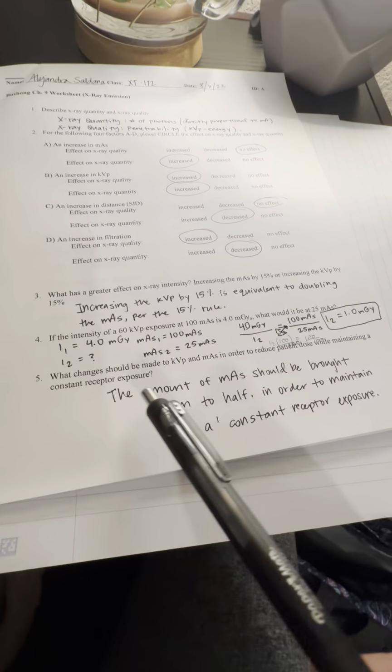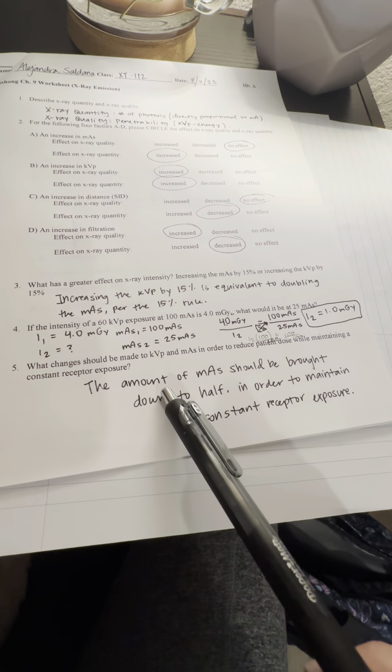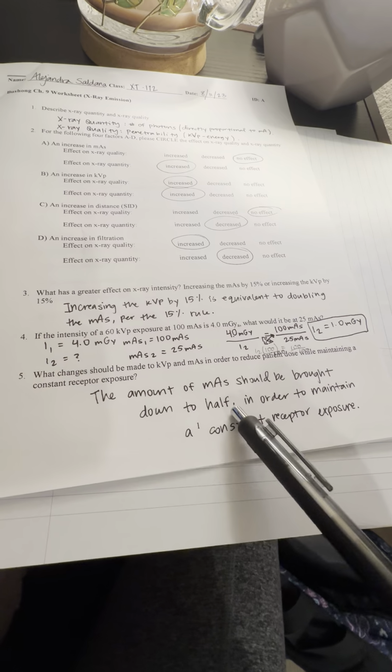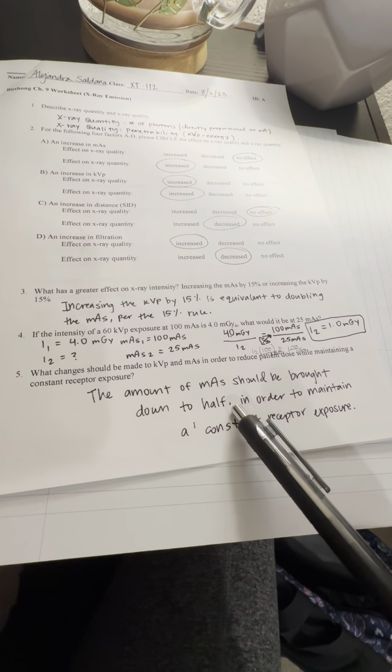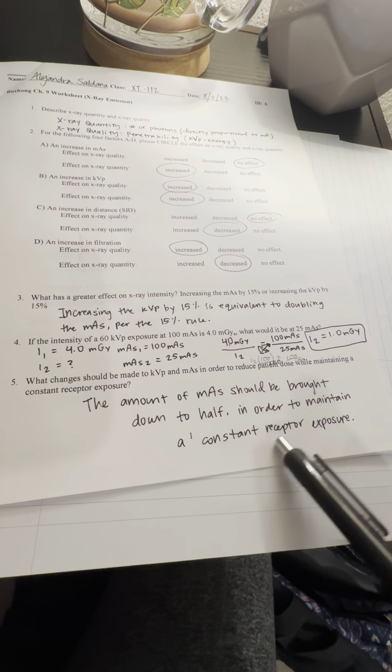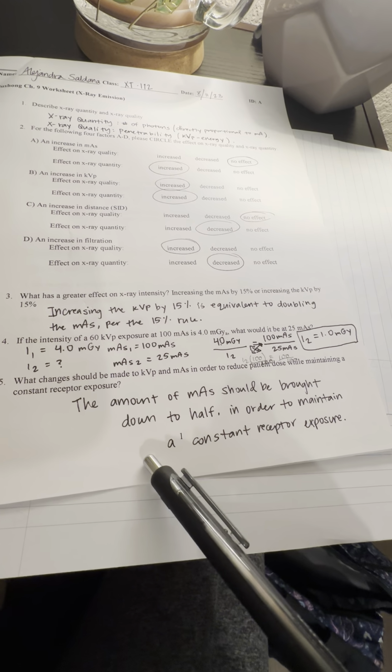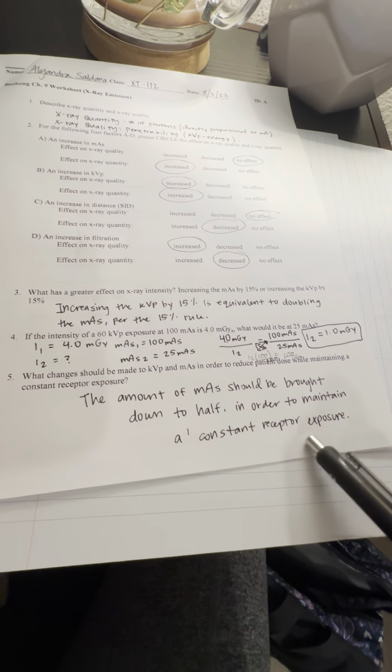Actually, I think I have to change this, because the mAs should be cut in half, but then kVp is increased by 15%. So the amount of mAs should be brought down to half in order to maintain a constant receptor exposure. And then I'm going to have to add that kVp can be increased by 15%, because those two kind of go hand in hand.